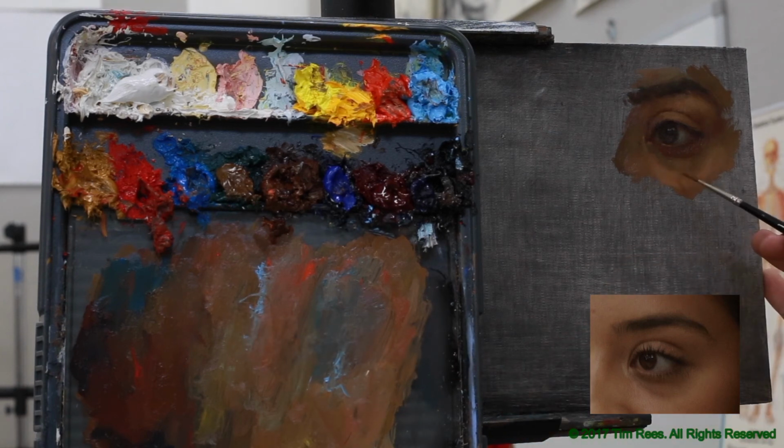When do you put the eyelashes on? Well, judging by how much time we have left, I'm guessing it's pretty close to the end here.